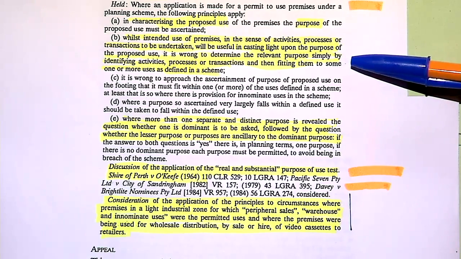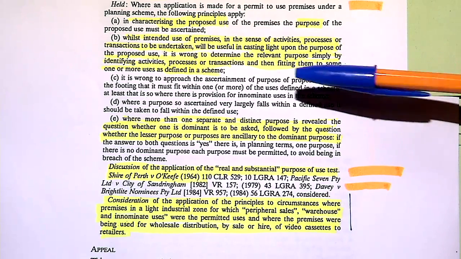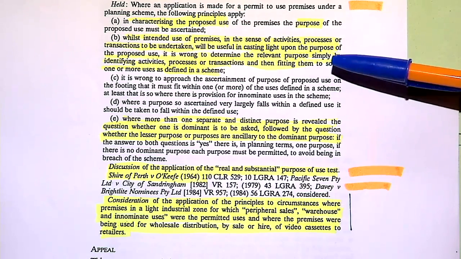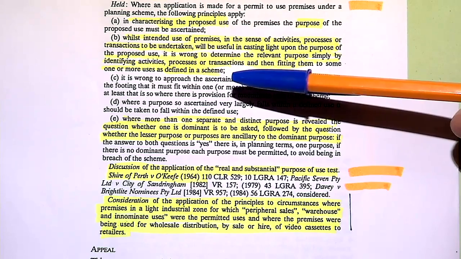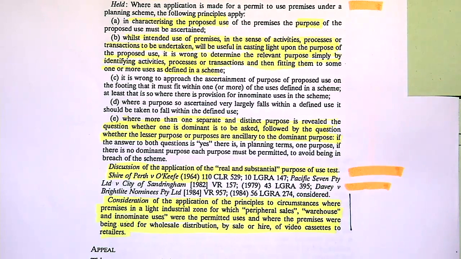It is wrong to determine the relevant purpose simply by identifying activities, processes or transactions and then fitting them to some one or more uses as defined in the scheme. You're looking for the purpose, particularly in an ancillary land use setting.